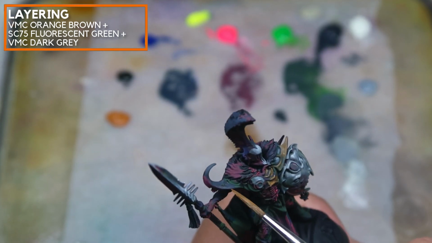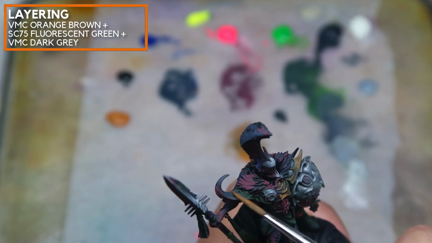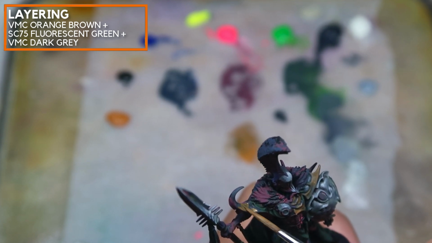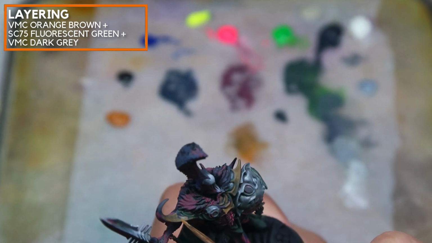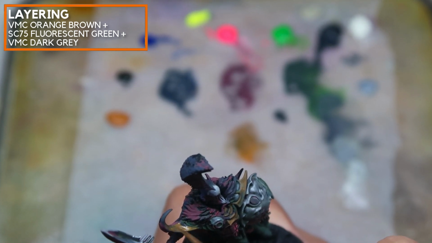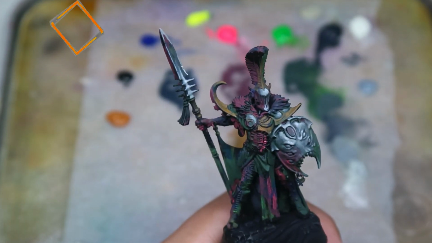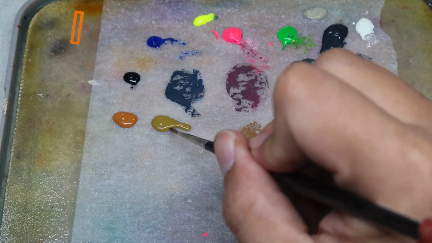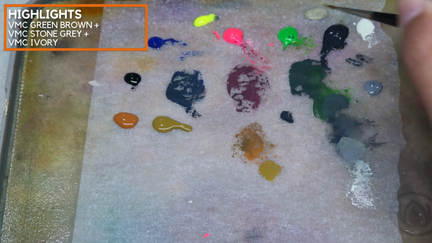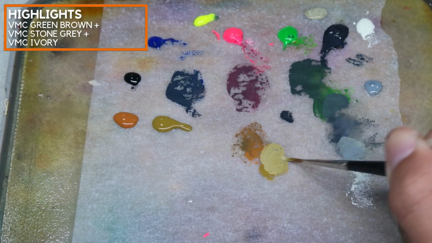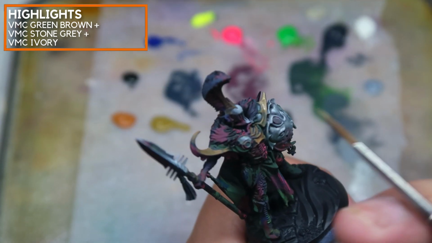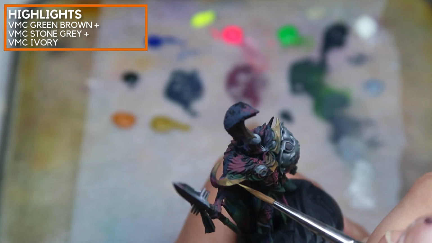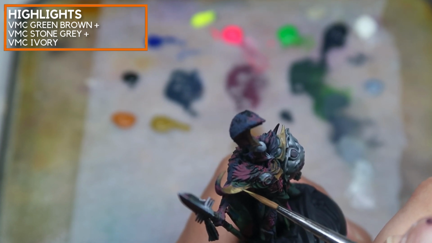I believe right here I'm trying to create the initial layers for the gold on this miniature. So Vasillac has pretty basic colors: silver, golds, a bit of flesh, a bit of blues, that's about it. So mixing in a little bit of Vallejo Model Color green brown, and a little bit of stone grey, a bit of white or ivory, I'm going to be creating some highlights for this miniature.